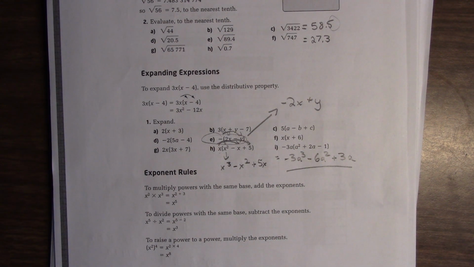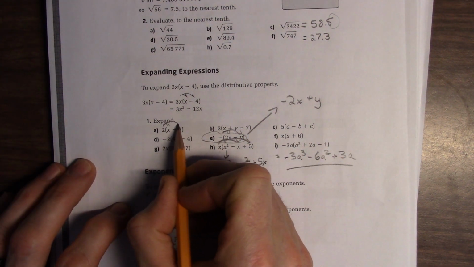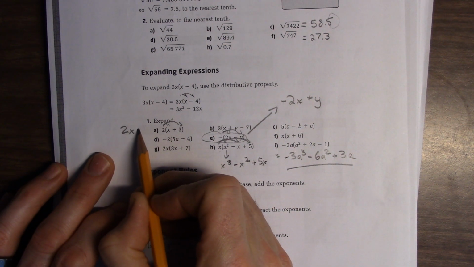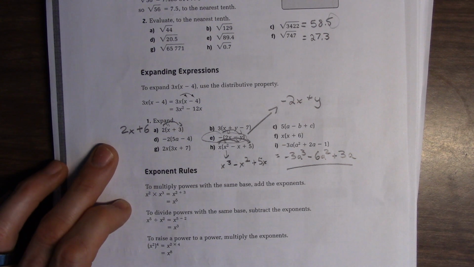Yeah, Leo. 2 times x and 2 times 3. What's 2 times x, Leo? 2x. What's 2 times 3? 6. Oh man, that's it.